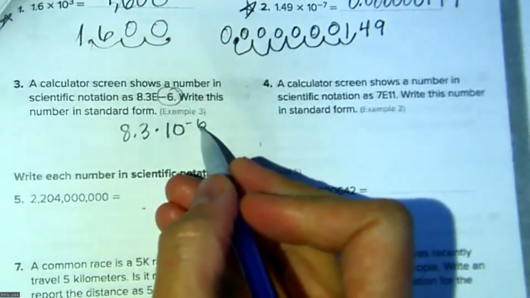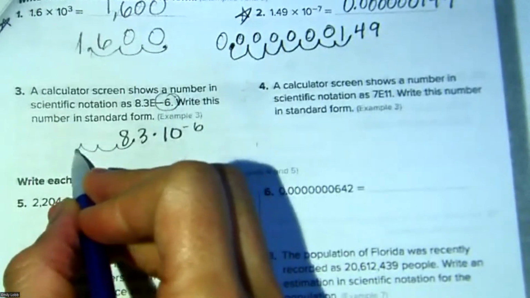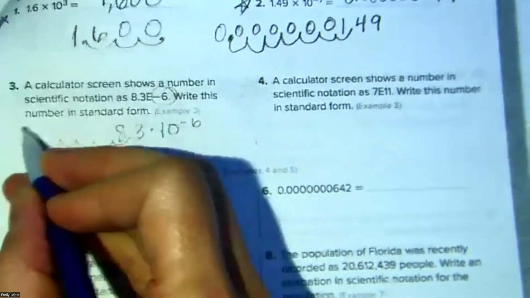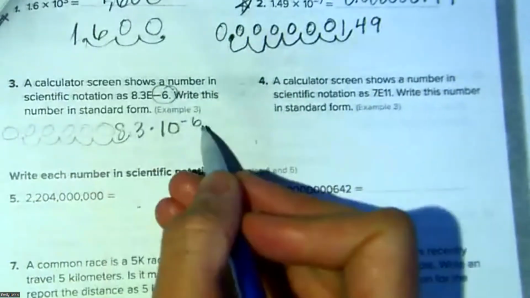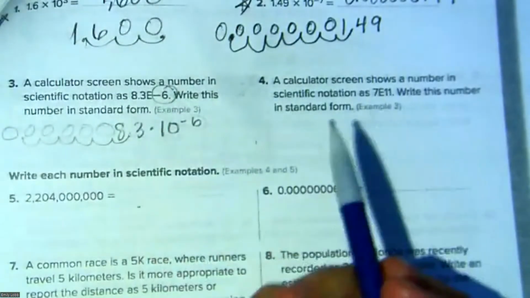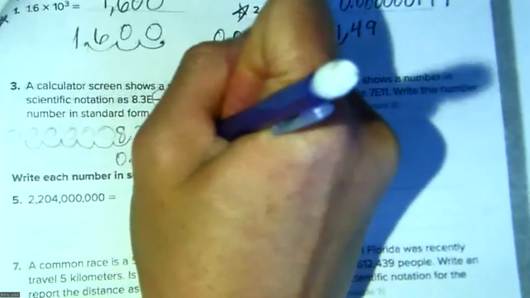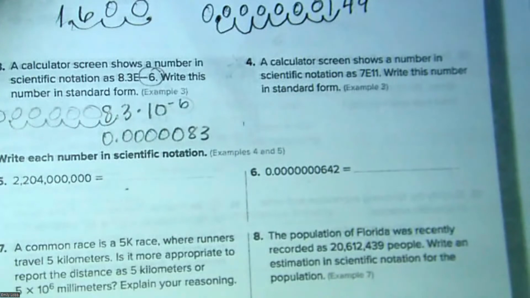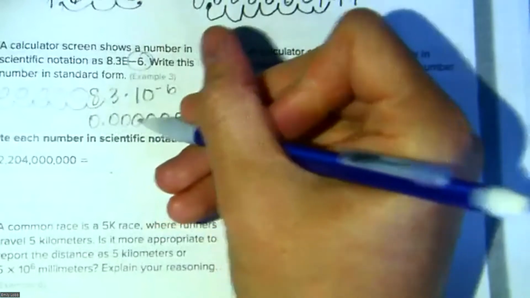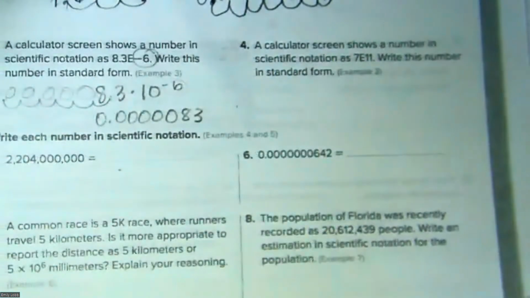The 6 tells us we're going 6 places, and that tells us to the left. So 1, 2, 3, 4, 5, 6, and just like AJ said, we know that there should be one less zero than our exponent if it's negative. So there should be 5 zeros. 1, 2, 3, 4, 5, 8, 3. 5 zeros and then 8 and 3. So we would read it as 83, tens, hundred thousands, ten thousands, hundred thousands, millions, ten millions. 83 ten millions.